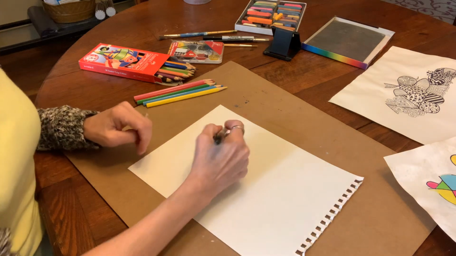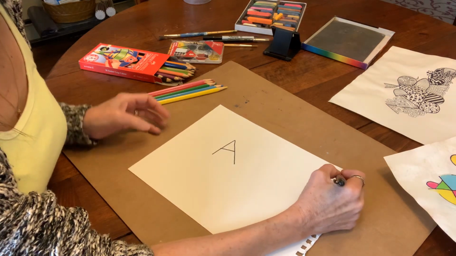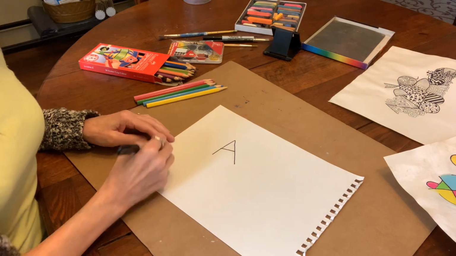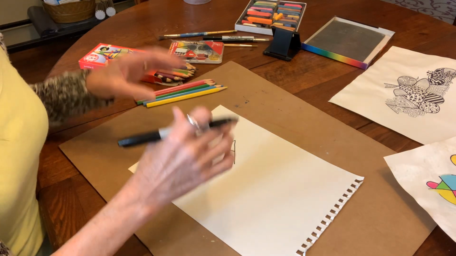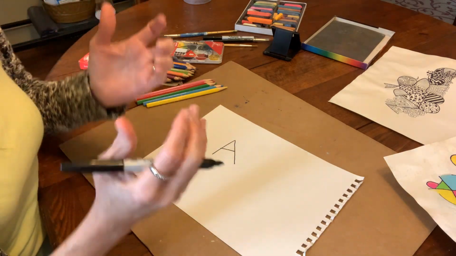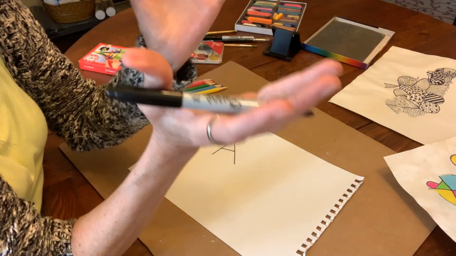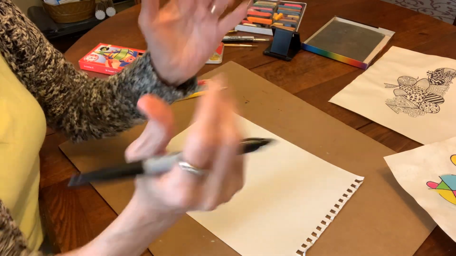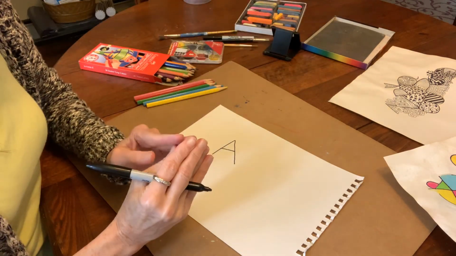I can't just do an A and then do a C over here and a J down here and a P over here. It grows. Think of it like a seed, and it sprouts the stem and then the leaves and then the flowers. But it's all attached.